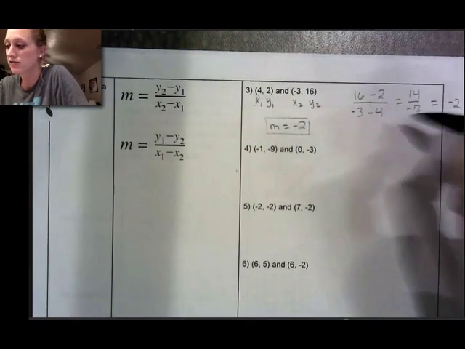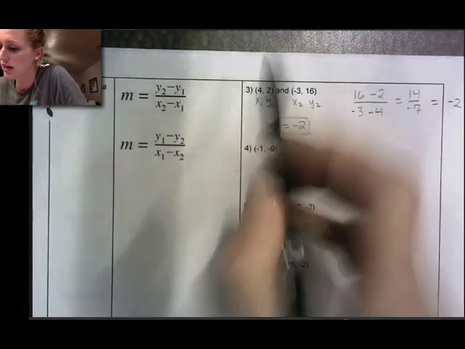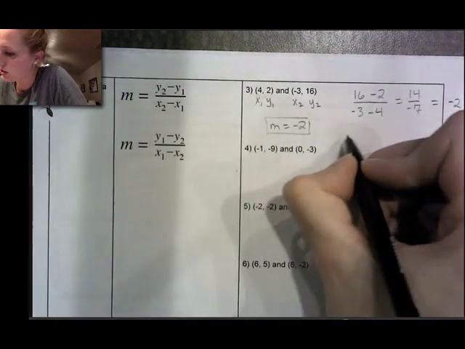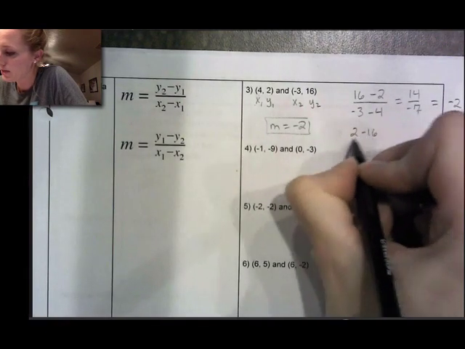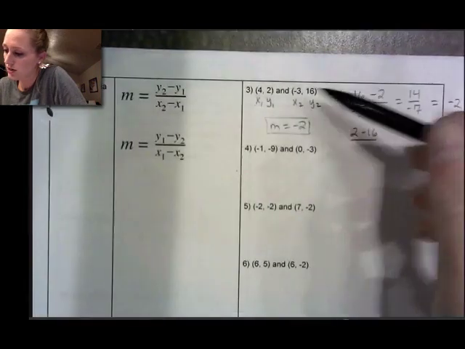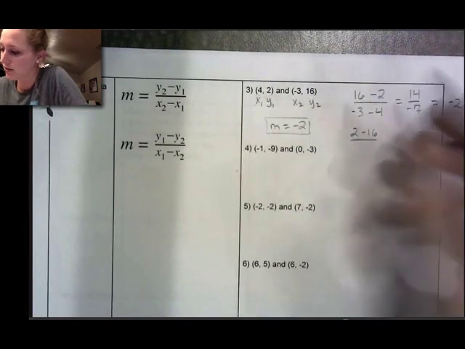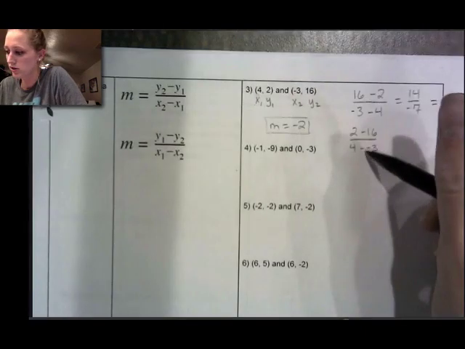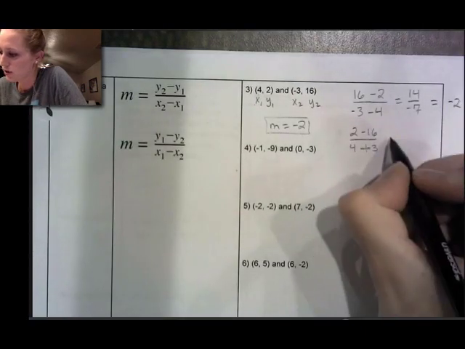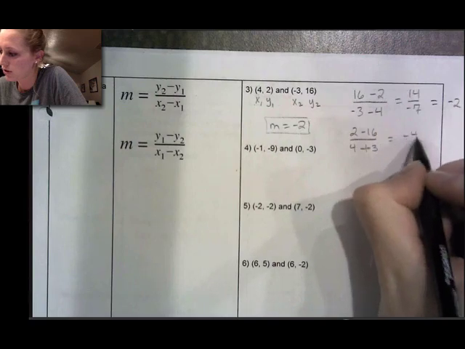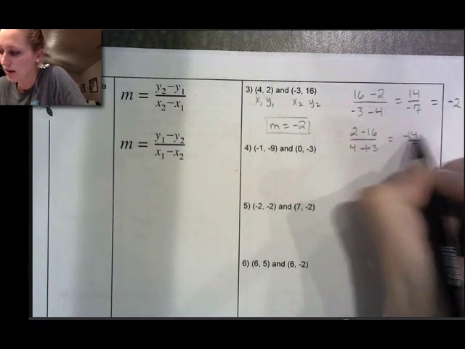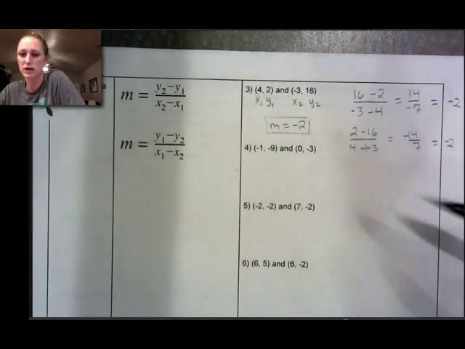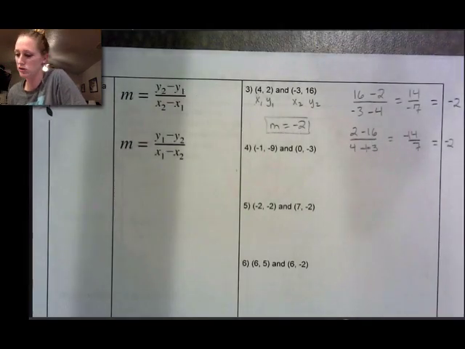Now I could have done it the other direction. I could have done y1 minus y2, following the second formula, and done 2 minus 16 over 4 minus negative 3. Remember, when we have two negatives right next to each other, that turns into addition. So I get negative 14 over 7, and negative 14 divided by 7 is still negative 2. So it didn't matter which way I did it, I still resulted in the same slope.